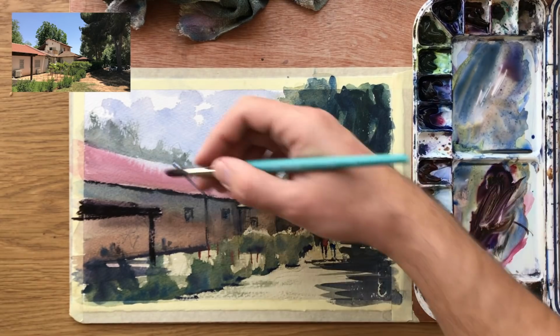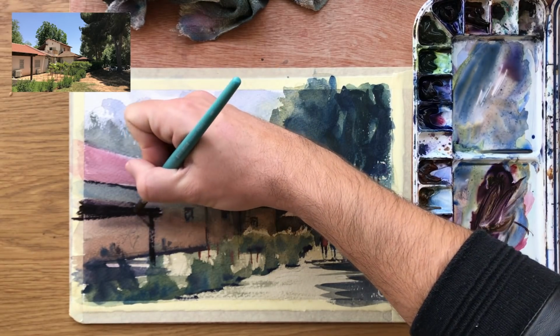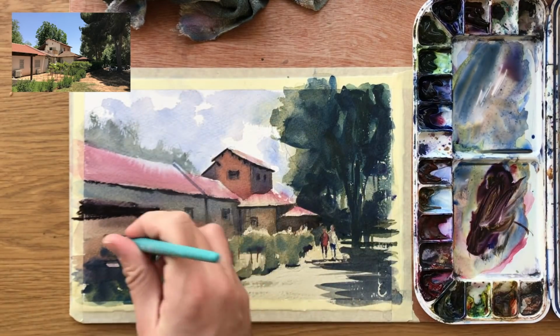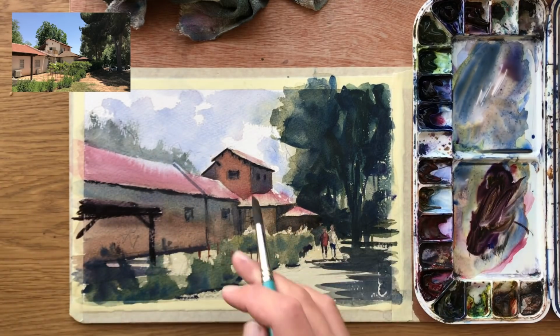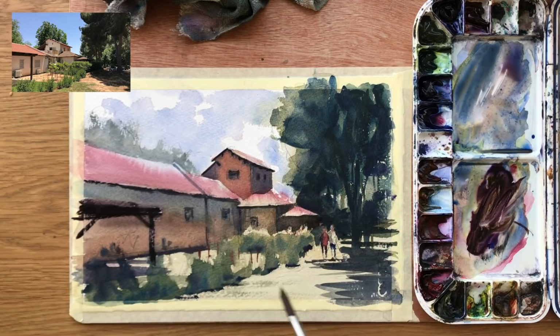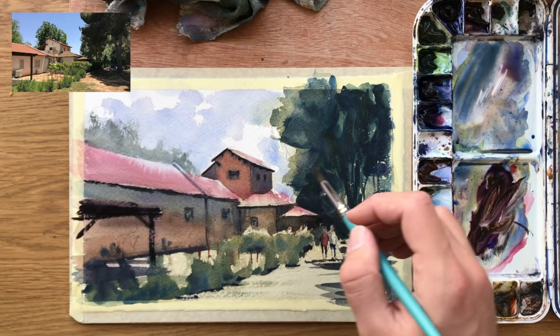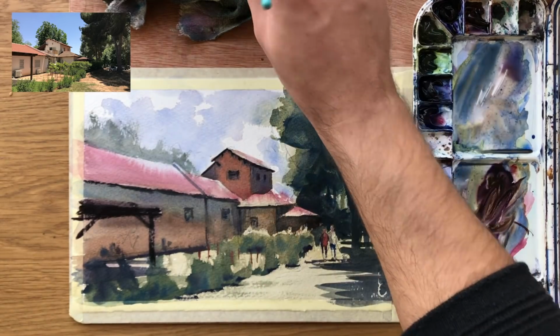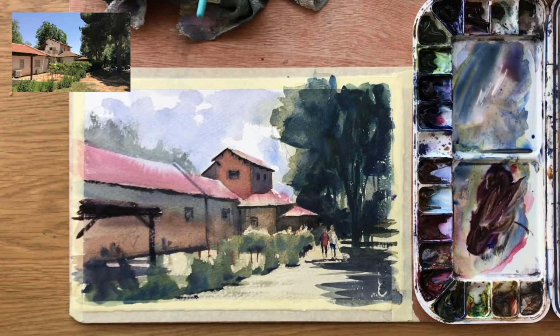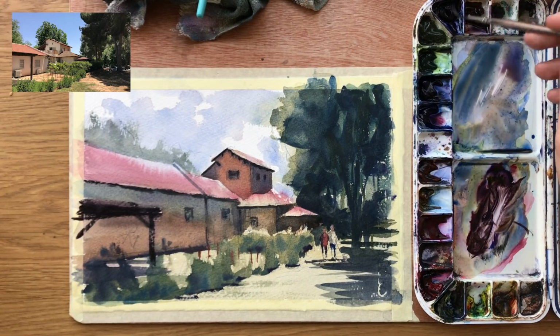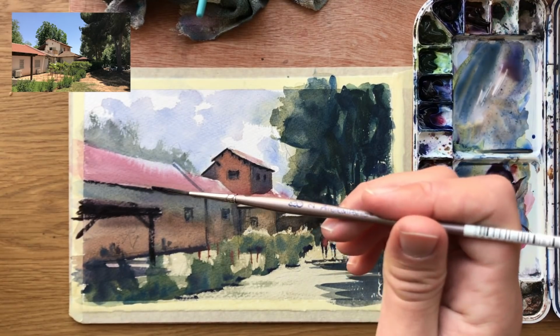I could do this. I could add a bit of a diagonal line here, indicating the shape, and maybe another one on the other side. That way at least it reads as something that continues to the left. Hopefully that works. What else do we have here? So just the final details on the rooftops. I'm actually going to get my rigger brush just a moment. So these are some very fine details that you really have to be careful with. And I need something as thin as my rigger brush.